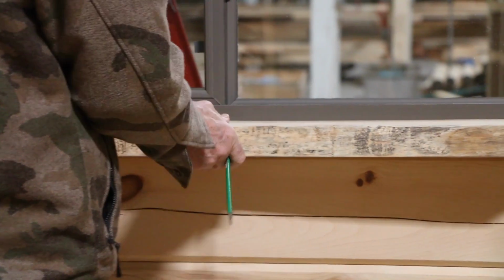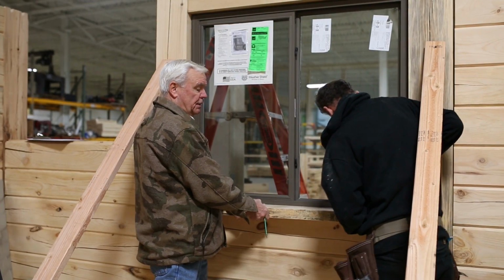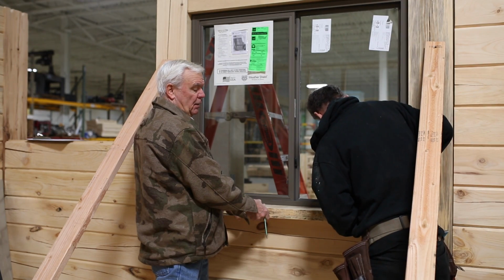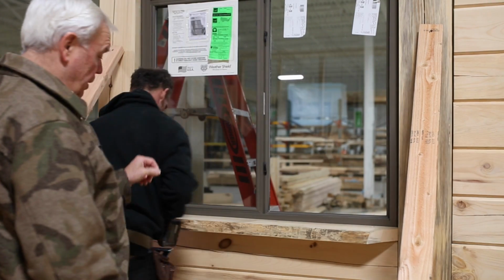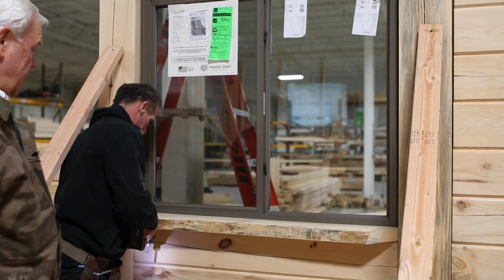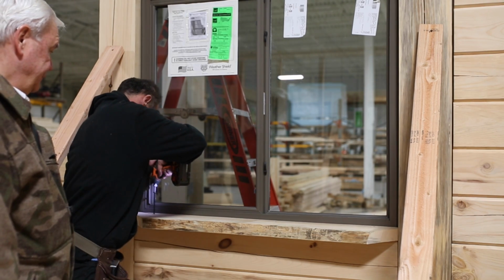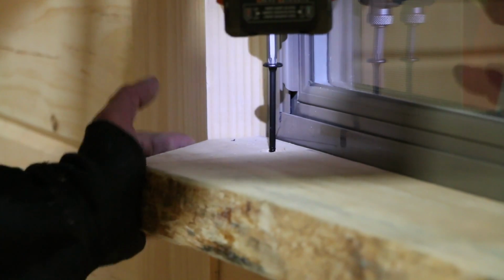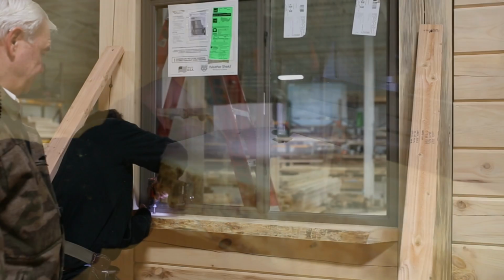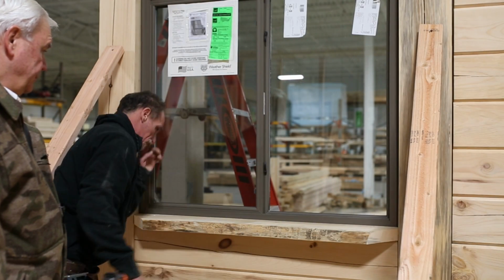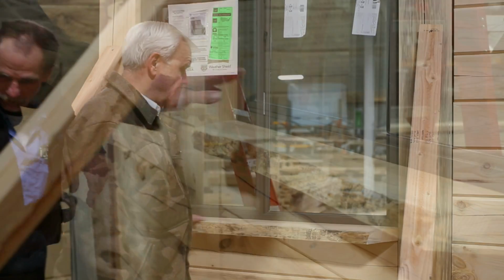So Al is going to put in the timber lock. We do send 4-inch timber lock screws along with it. That's going to go right down into the sill log. Okay, so that's set. He'll push in and screw down on this side. This window is totally complete. Got a nice sill here.